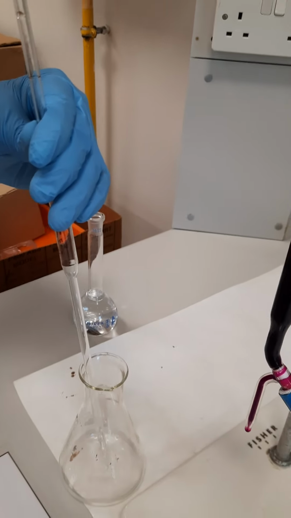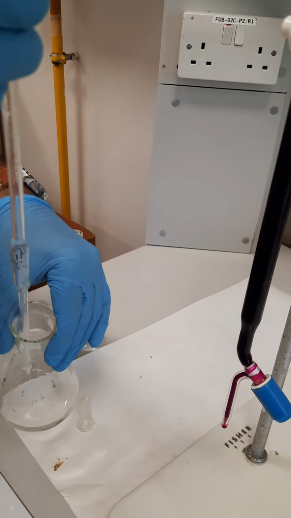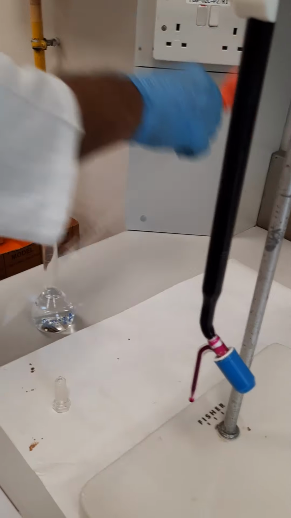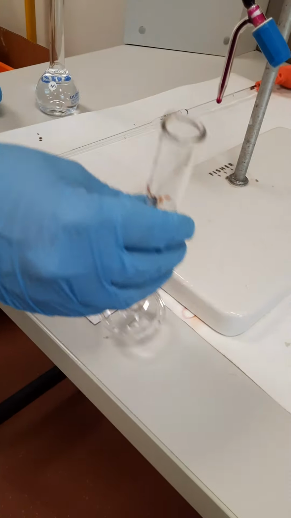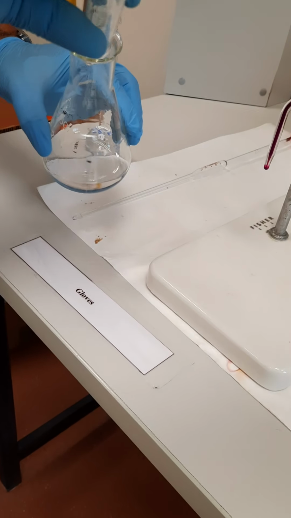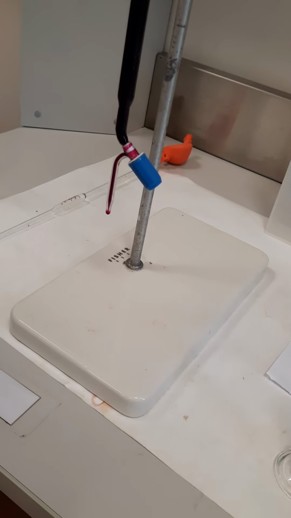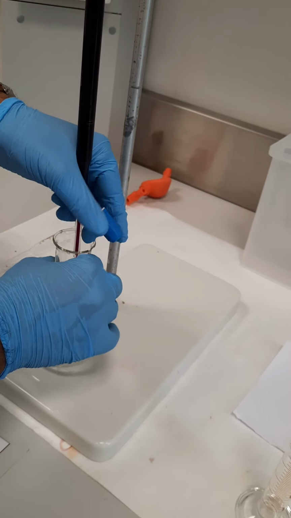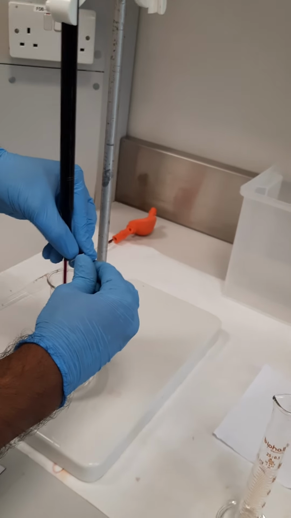So 10 milliliter of the diluted hydrogen peroxide solution, and we are adding here also 10 milliliter of the 1 molar H2SO4 to change the medium to acidic medium, because we are doing this reaction at low pH. Now we will start the titration.